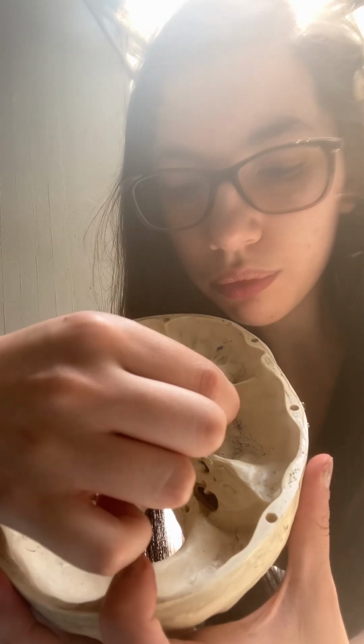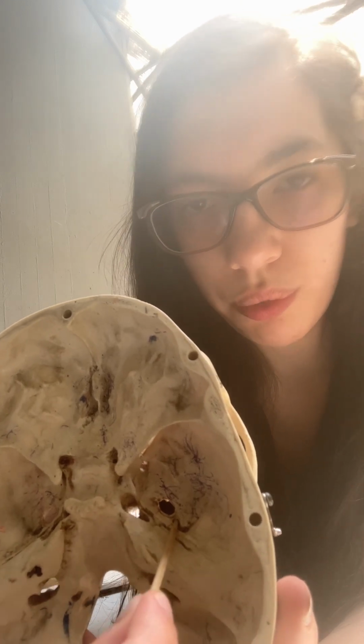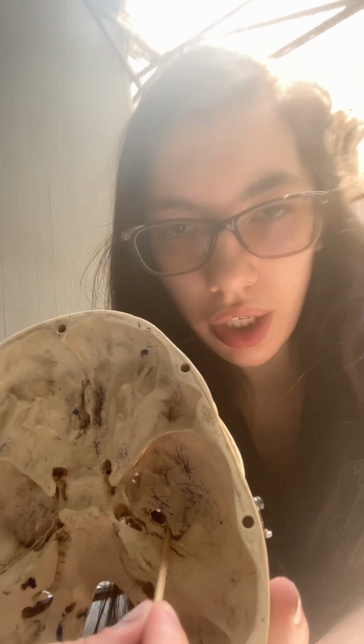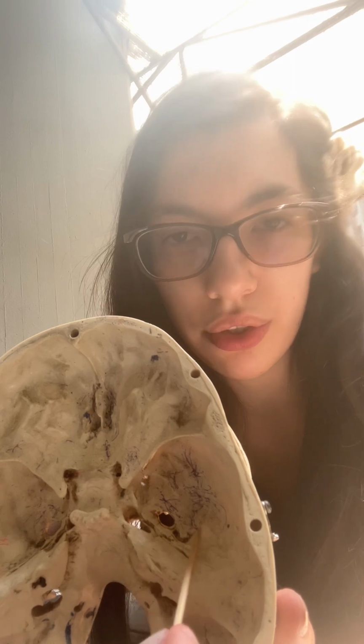Then we have the foramen spinosum, also called the lesser foramen rotundum or foramen rotundum minor, and this is for the middle meningeal vessels, so the artery and vein.